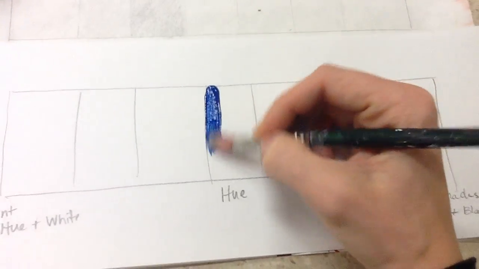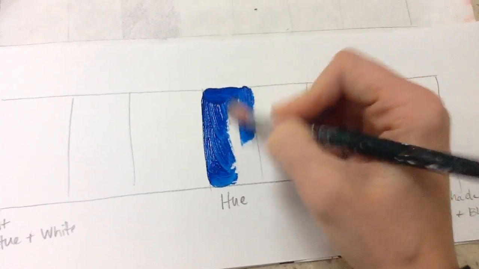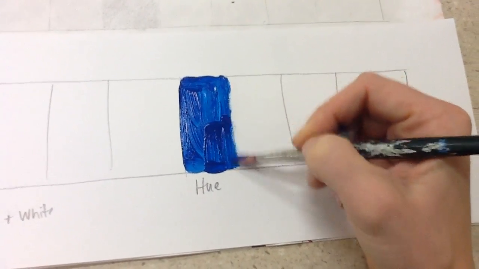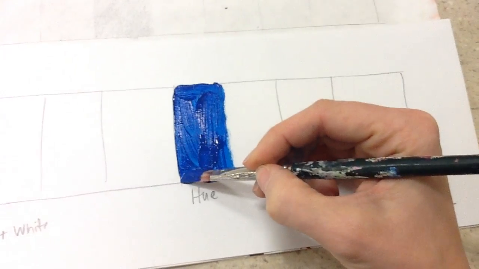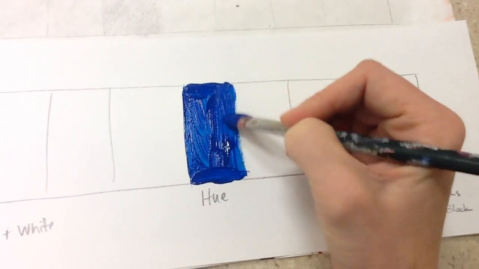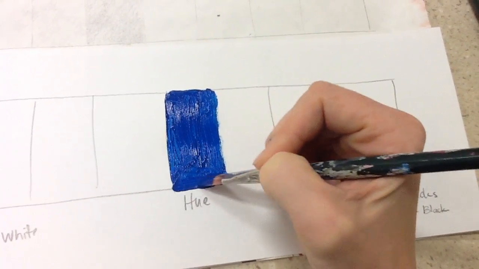And I'm just going to put this blue color on here and grab a little more paint. And if I had a partner, then I would hand this brush to my partner and not use the other brush, okay? So you guys can use the same brushes, okay? Make sure you work together.